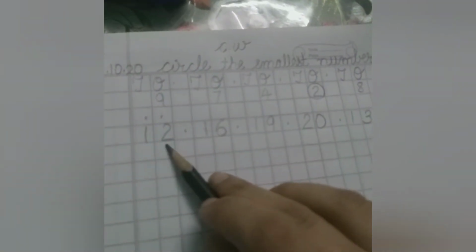This 6 is bigger, 9 is bigger, 20 is bigger. Now we have to compare the numbers between 12 and 13. 2 and 3. So which is the smallest number? 2. 12. So circle 12. Get it, children? The more you practice, the more you learn.